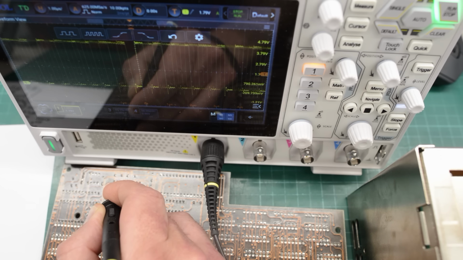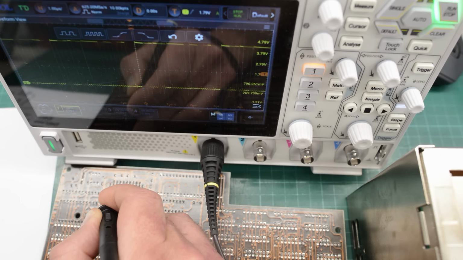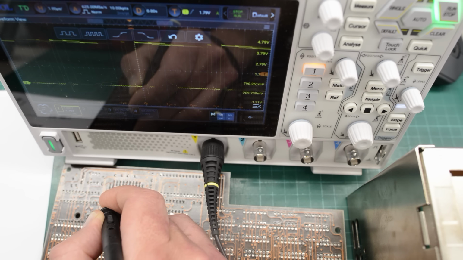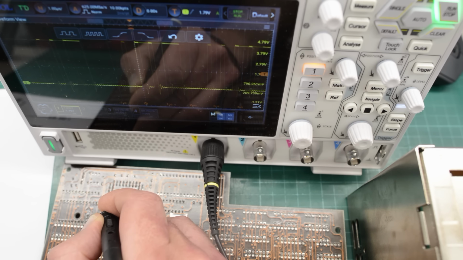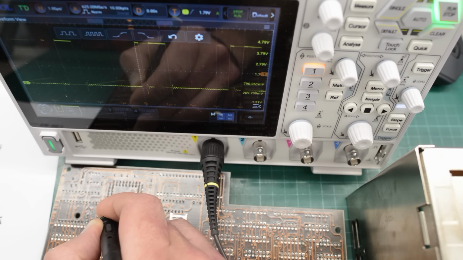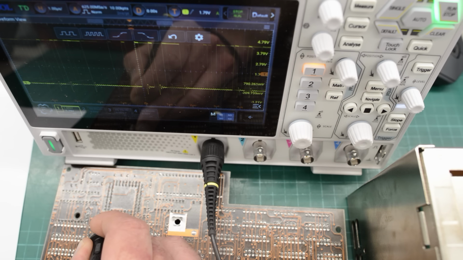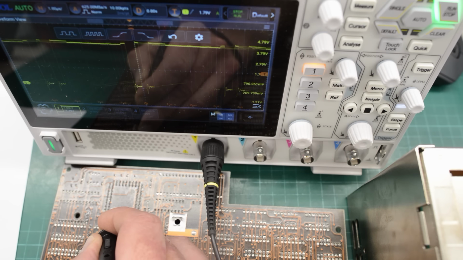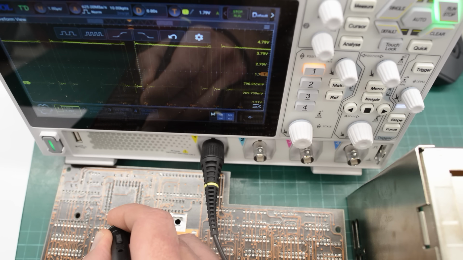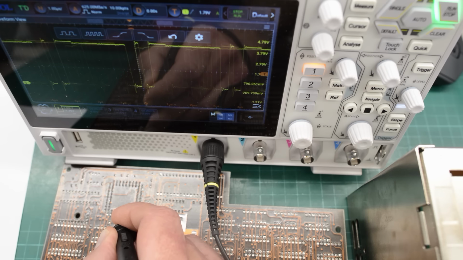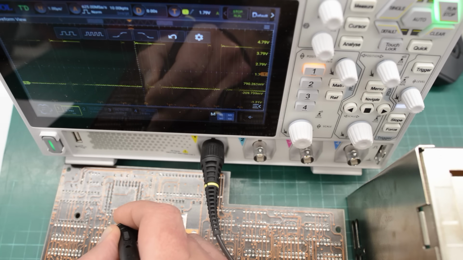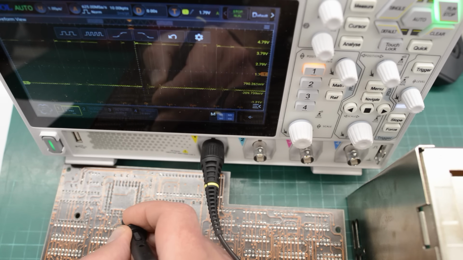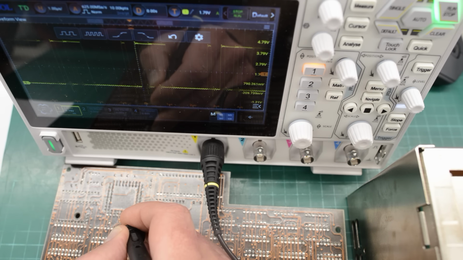Address line 1, 2, 3, 4, 5, 6, 7, 8, 9, 10, 11, 12, 13, and 14, 15, 16, 17, 18, 19, 20, 21, 22, and finally 23. So all the address lines look good.